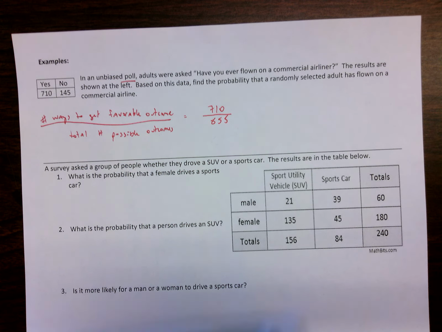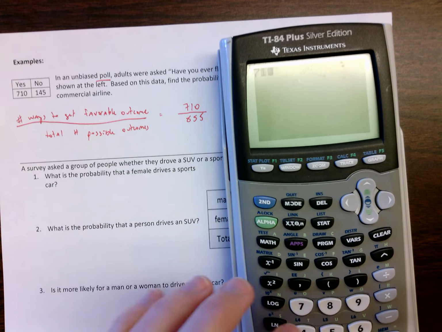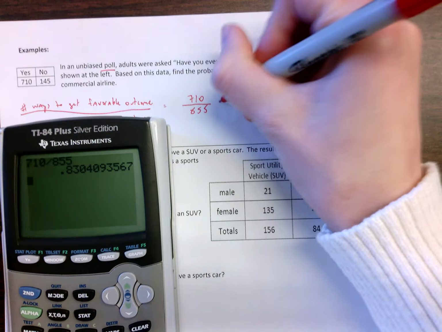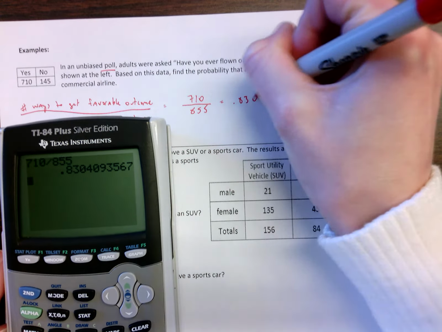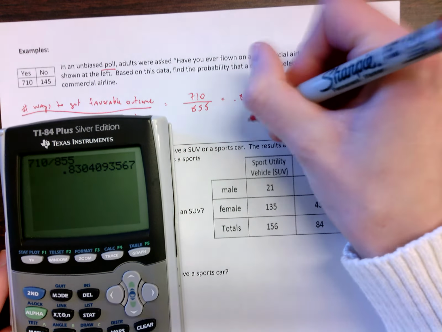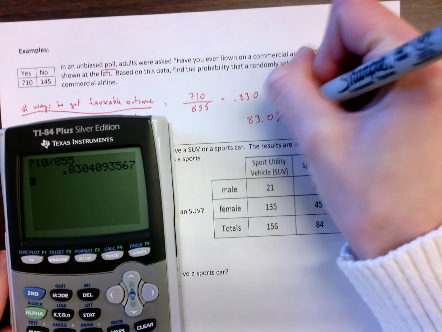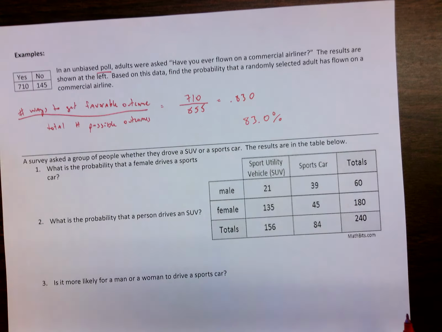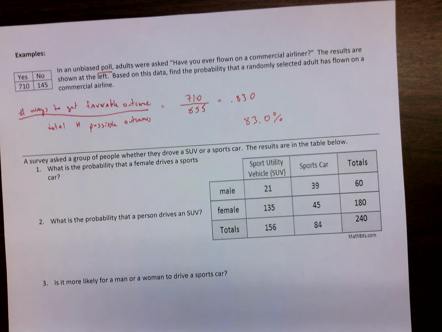I'm going to throw this into my calculator: 710 divided by 855 is 0.830, or 83.0%. Remember, to shift from decimal to percent, you just slide your decimal over twice. And that's it, no big deal.